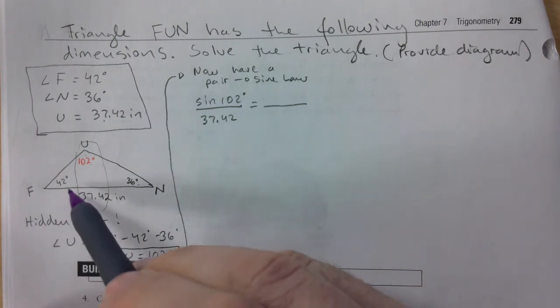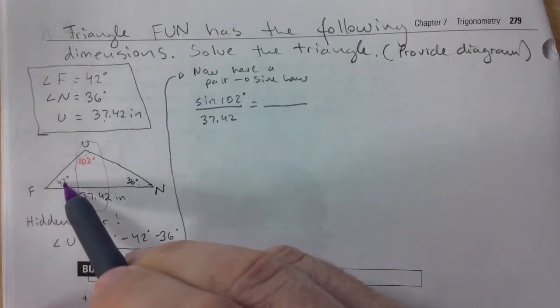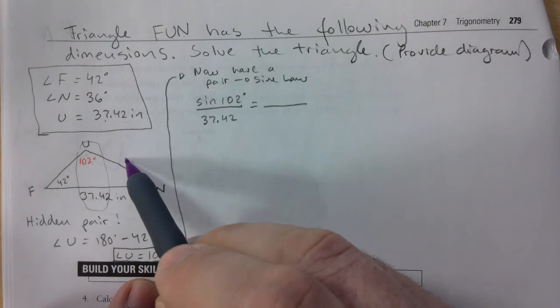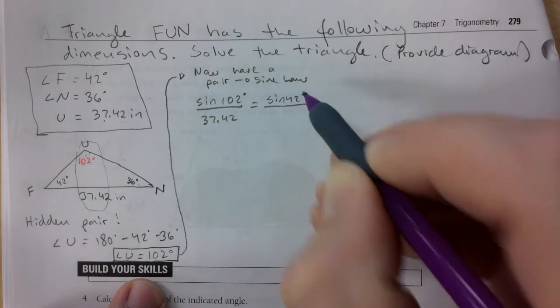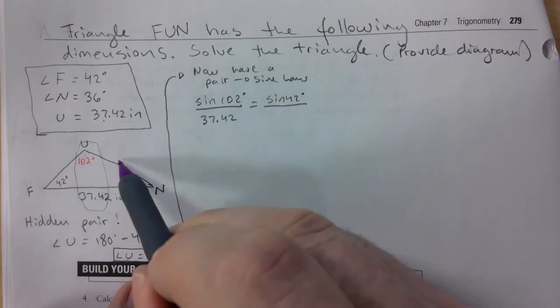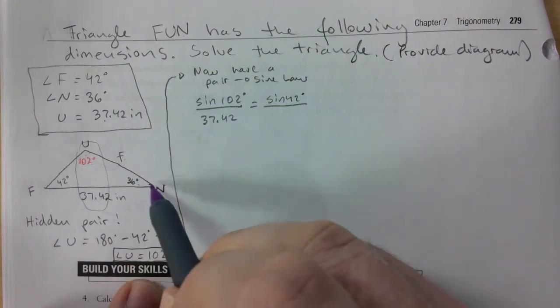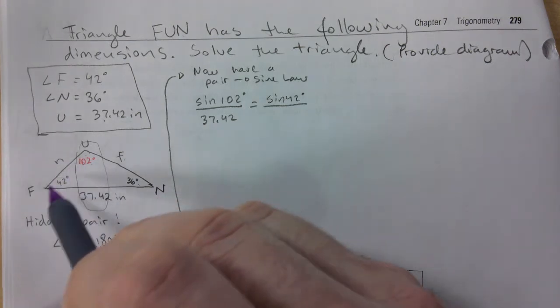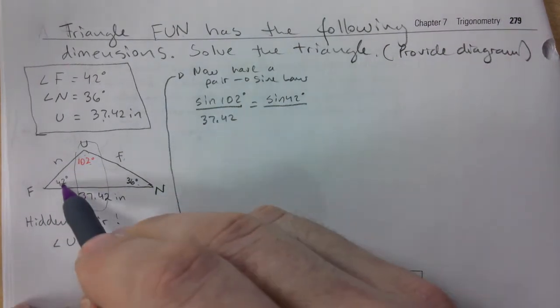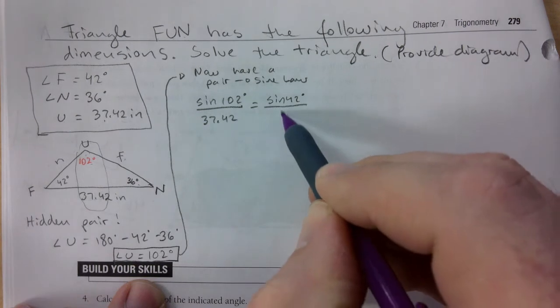It's up to you. If you want to use that angle, you're going to solve for this side. So I'm going to go sine of 42. If this is angle F, then this is lowercase f. And if this is angle N, then this is lowercase n. That's the side, right? So if I'm taking 42, I'm solving for side F.